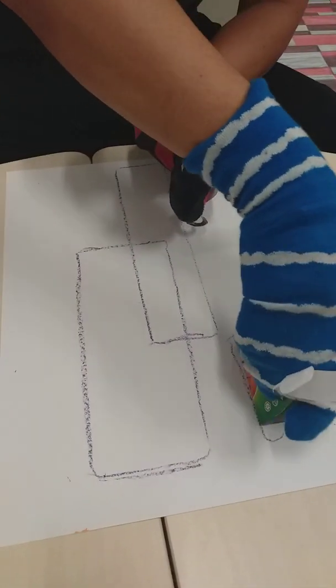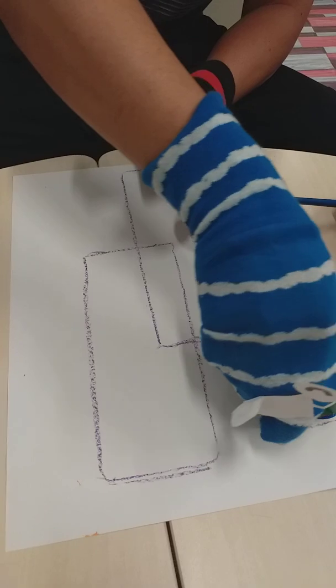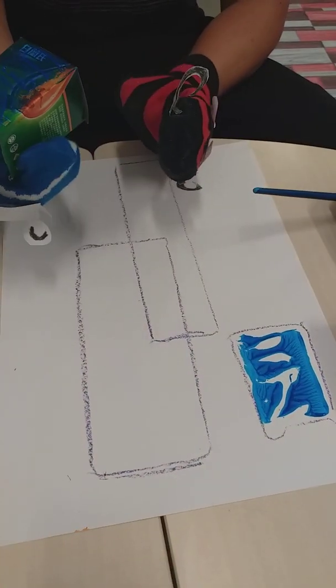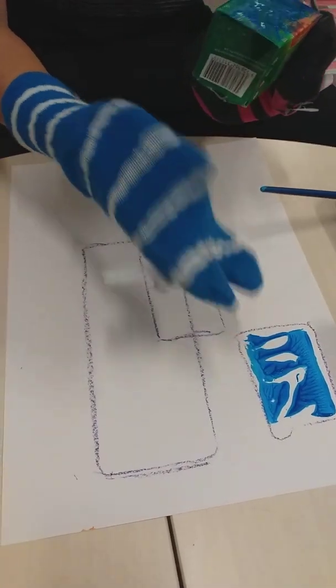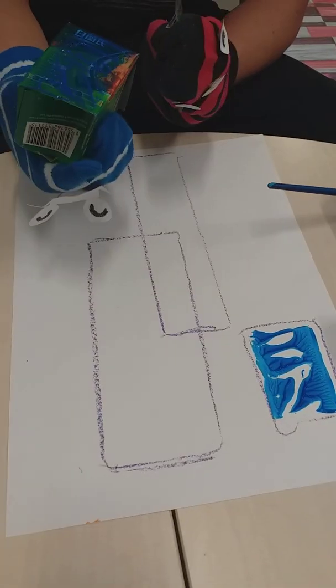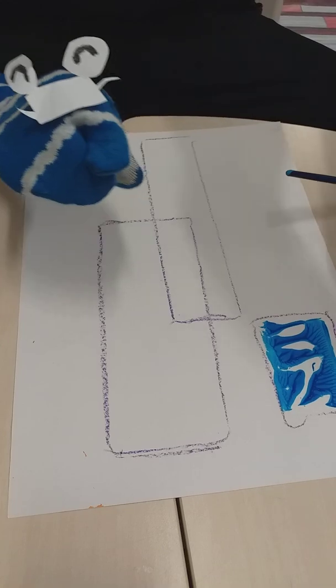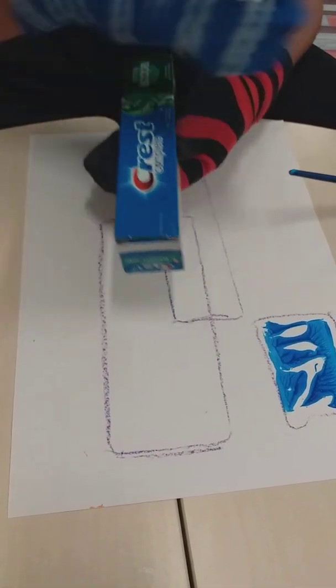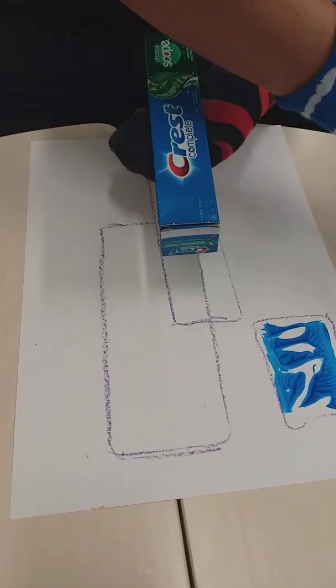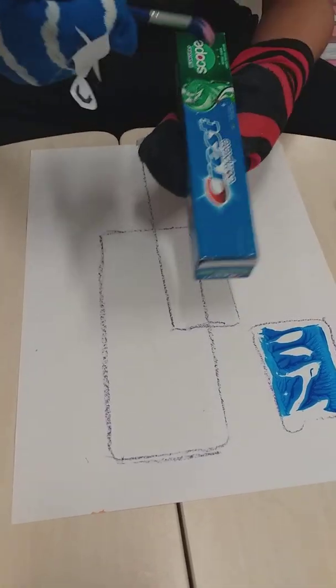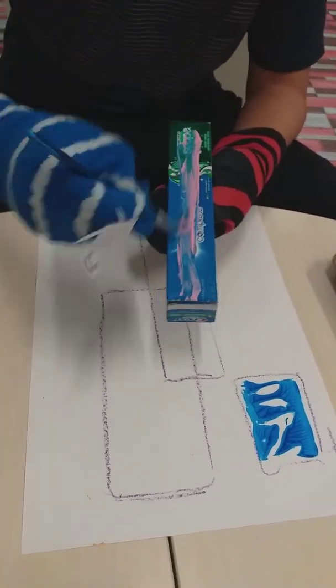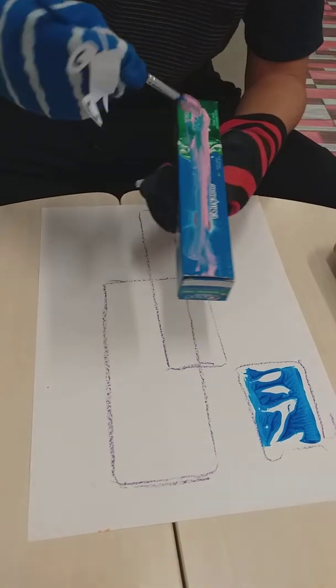and you can just stamp it here and see what happens. Okay, so you have a nice rectangle with some shapes and patterns in it, right? So you can do the same with the rest of your rectangles. Maybe we can get some other colors like this.